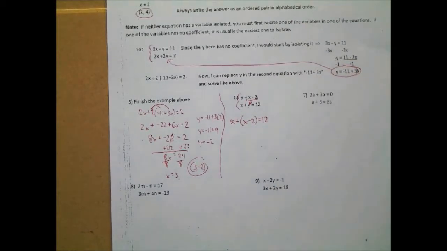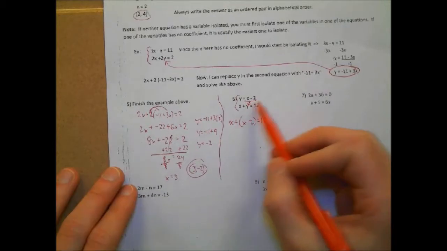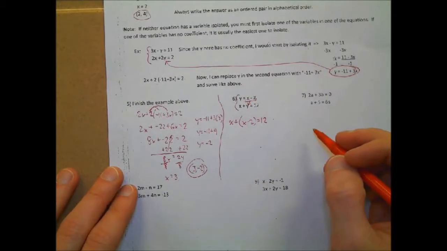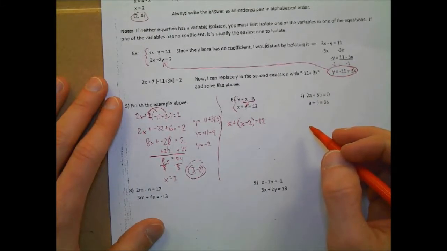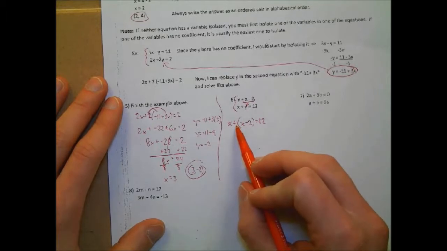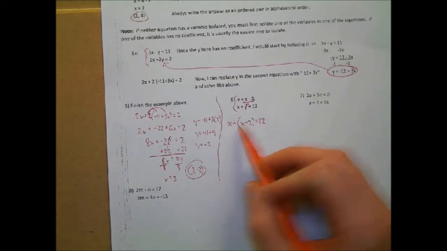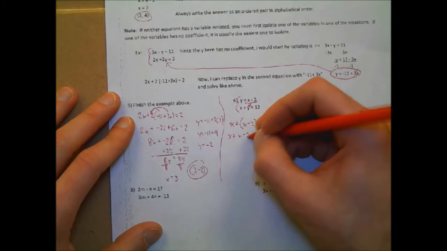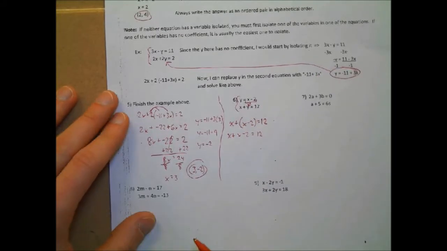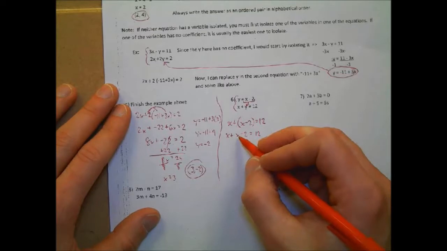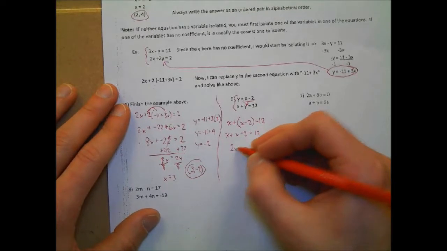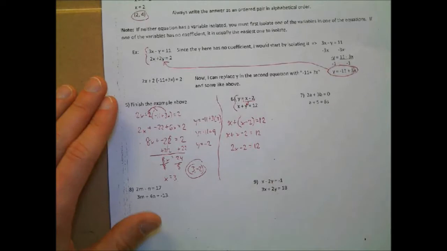Okay? Substitution. How do we simplify from here? What's our next step? The number in front here, we can call it a 1. And so it's just going to be x plus x minus 2 equals 12. So what can we do now? What's our next step? Add the x's. x plus x makes 2x. Don't forget the minus 2 there as well, equals 12.